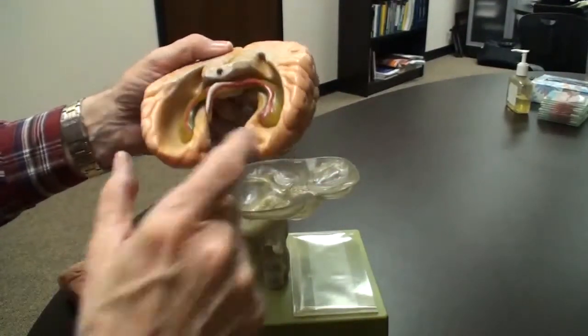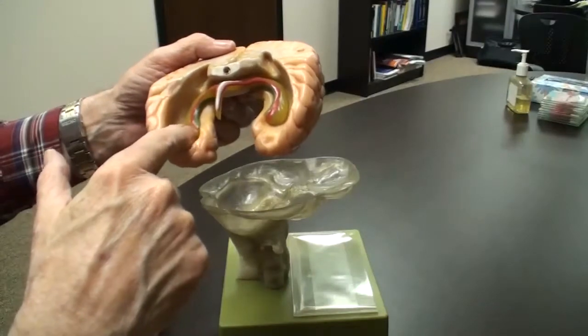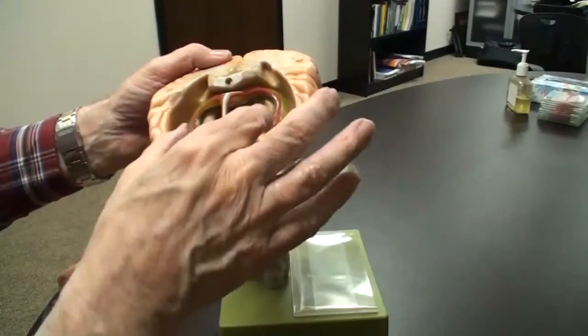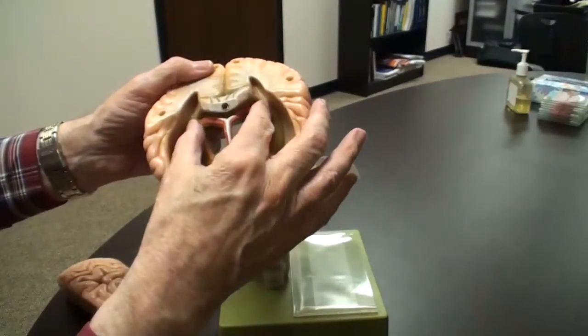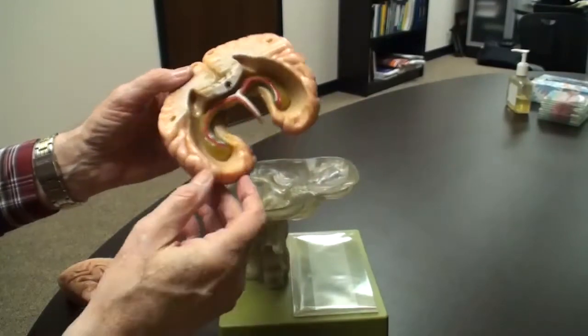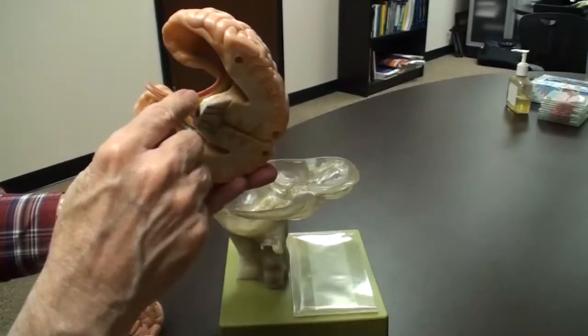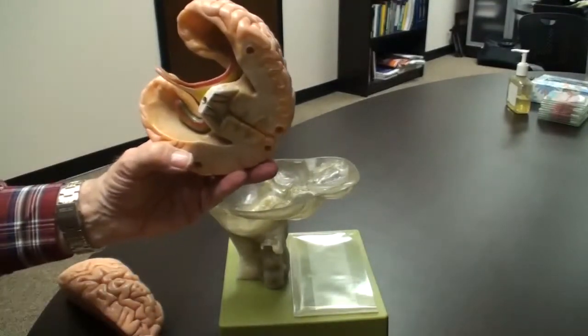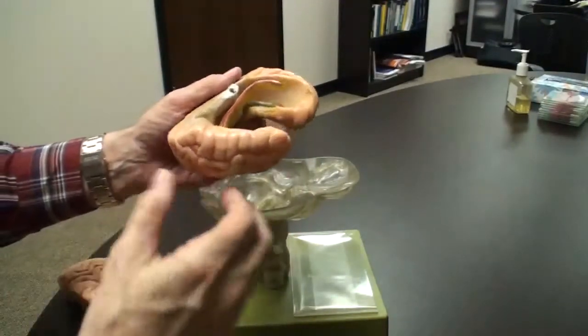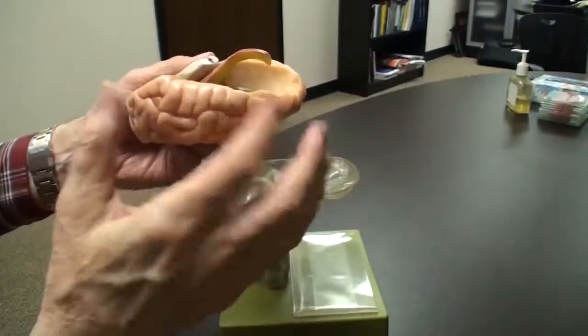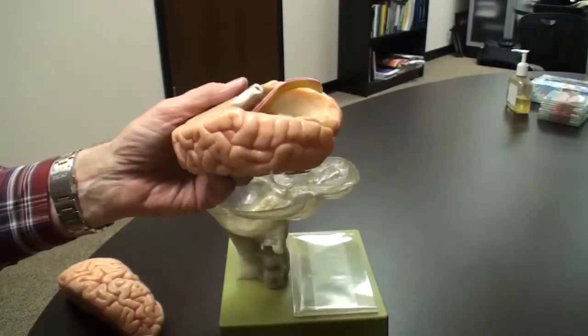the hippocampi. The largest or widest part of the hippocampi is the most anterior part, and then it narrows coming back here. When you look at it from this angle, you can see that it resembles a seahorse, which is what hippocampus is in Latin. The white matter comes out and forms the fornix. Fornix is Latin for arch.